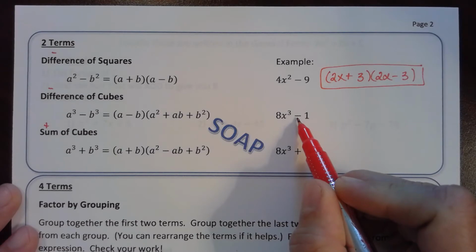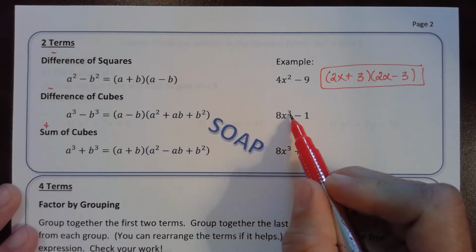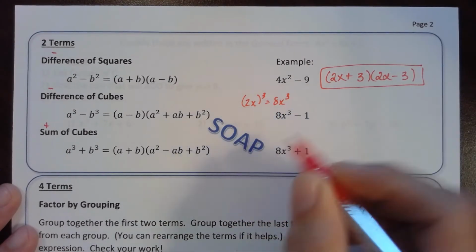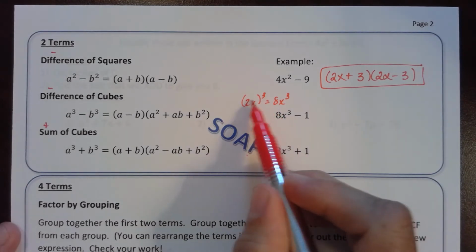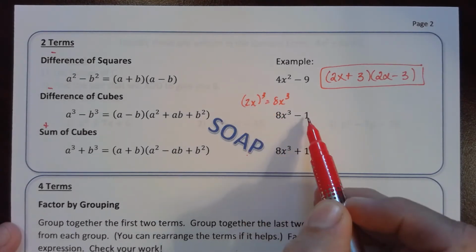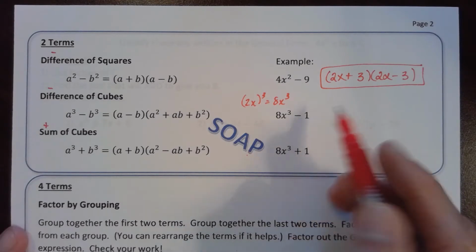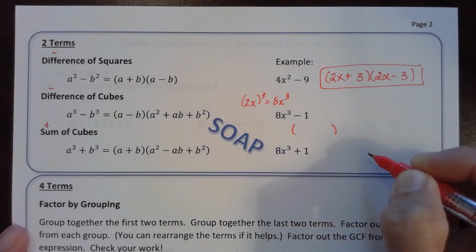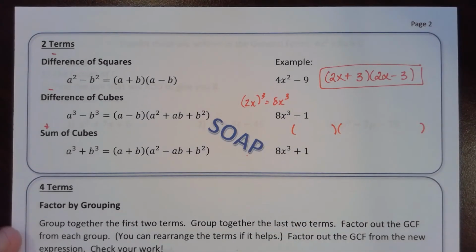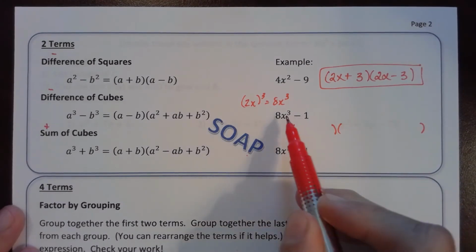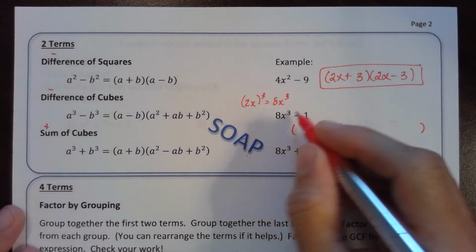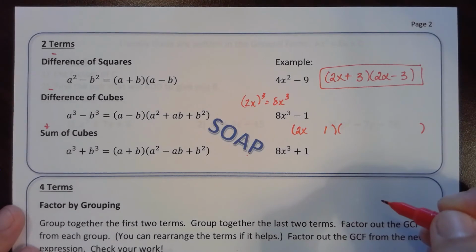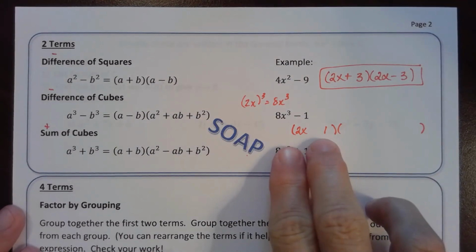This is a difference. 8x cubed is the same thing as 2x all cubed. That means that 8x cubed is the cube of something. It is a perfect cube. And 1 is the same thing as 1 cubed. So whenever you have a sum or a difference of cubes, you're going to have a small set of parentheses and a large set of parentheses. First thing, take the cube root of each one. Well, the cube root of 8x cubed is 2x. The cube root of 1 is 1. We'll fill in the signs at the end of the problem.